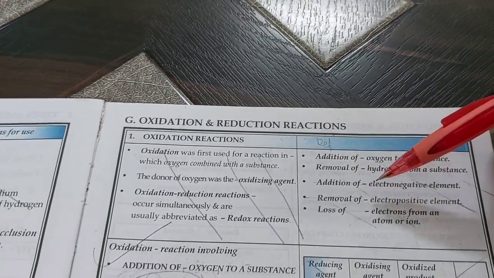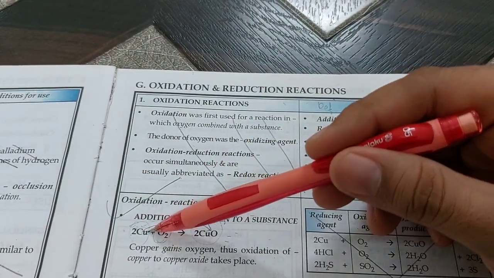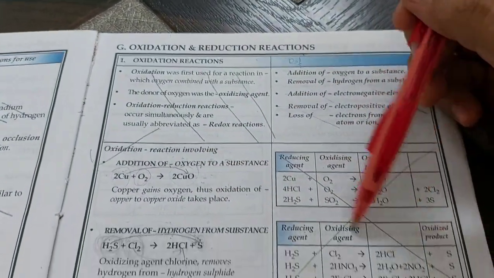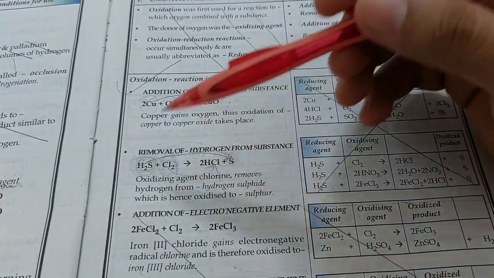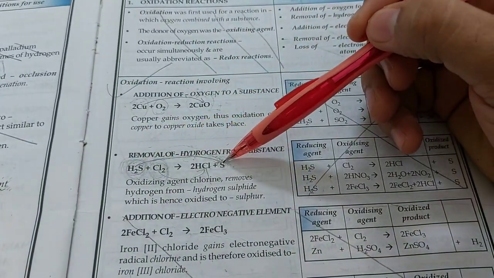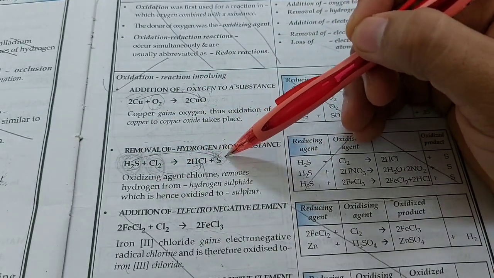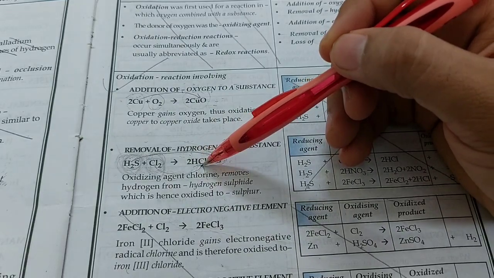Let's see examples to study this better. Addition of oxygen: you can see that copper to copper oxide, oxygen was added. So this is an oxidation reaction. Removal of hydrogen is also called oxidation. So hydrogen sulfide became sulfur. That's oxidation. It got oxidized. It is the oxidized product. This is the oxidizing agent, which itself underwent reduction.